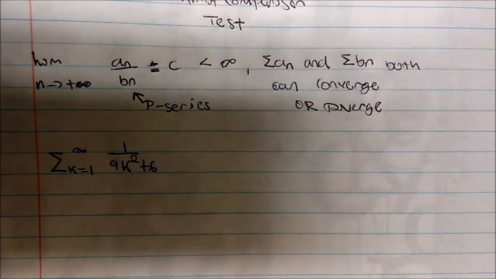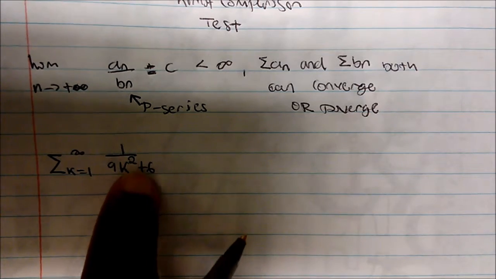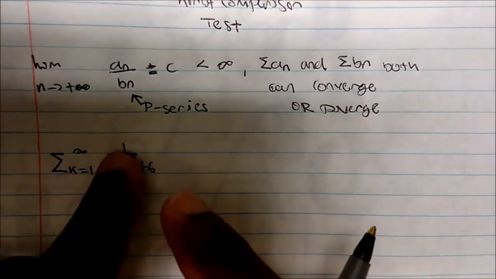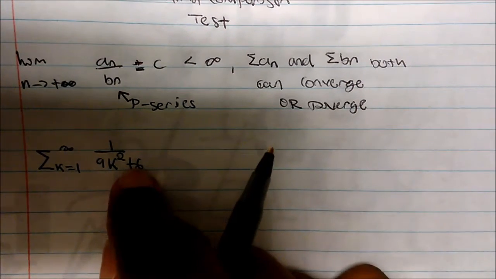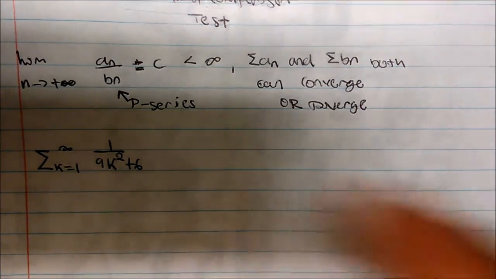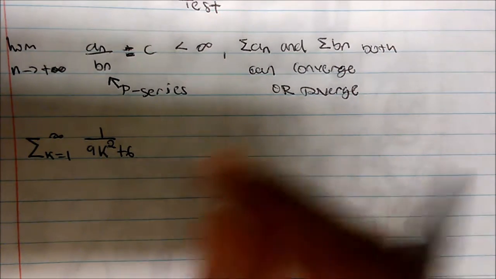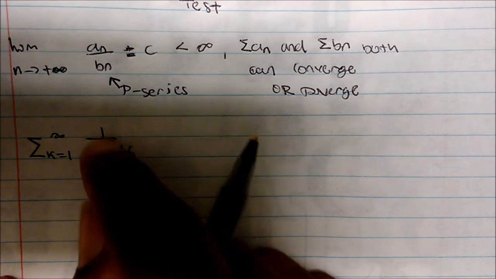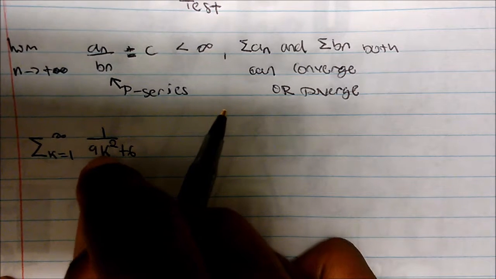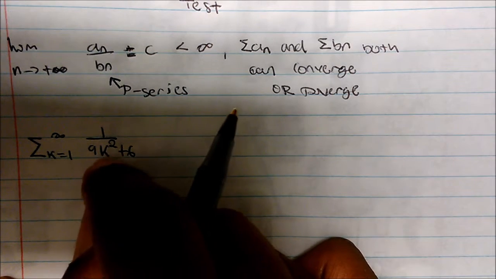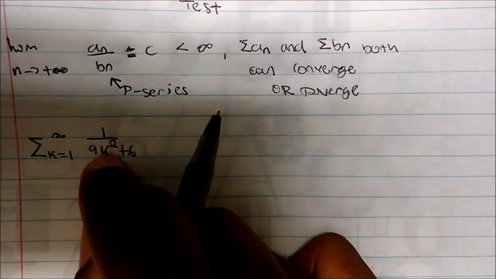Well, what is my a_n? My a_n is my original function. Now b_n is the p-series, and how we get b_n is that we take the term with the highest power on both the top and the bottom. In this case, the top is just 1, and the term with the highest power on the bottom is k squared.